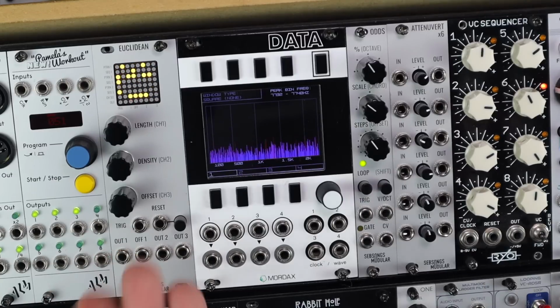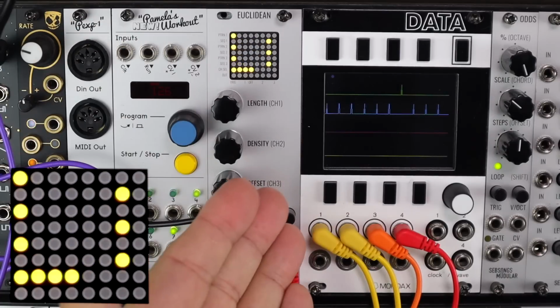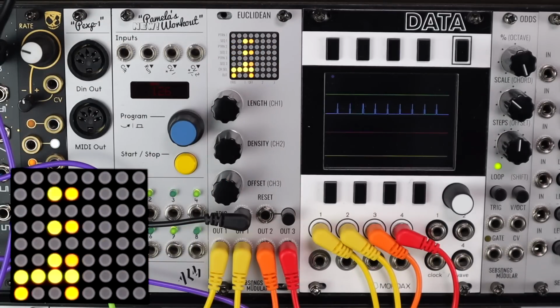So let's get into making some Euclidean beats. The kick drum and the hi-hat that you're hearing are completely external to Euclidean here, just giving us this kick and offbeat hat as a basis for the beat.